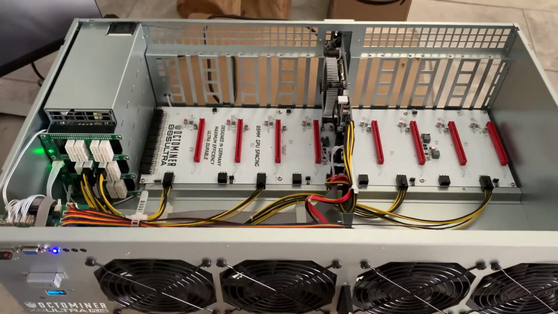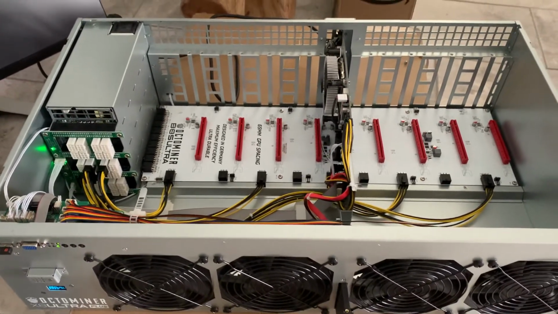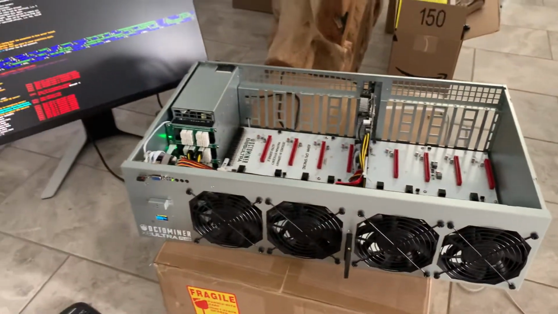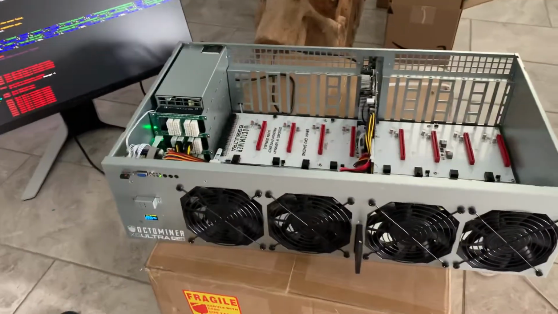So beware, you guys can get faulty equipment sometimes, but Octominer's there to fix things, so you guys never have to worry. I mean, they have a year warranty on these things.